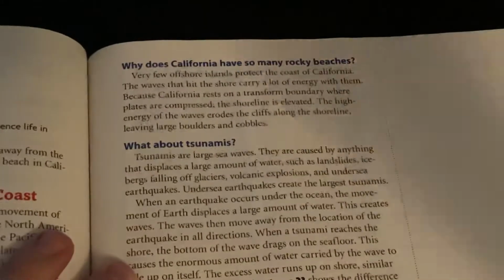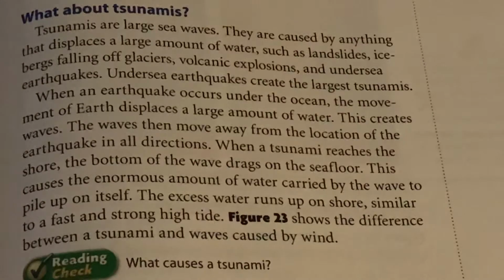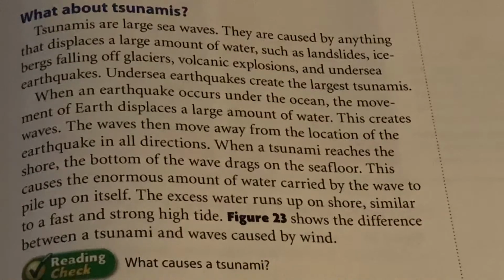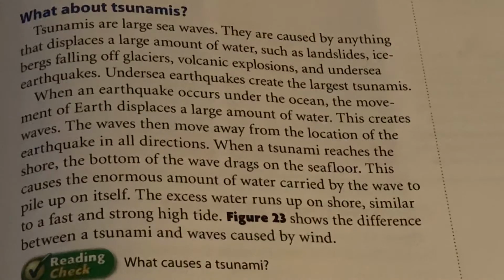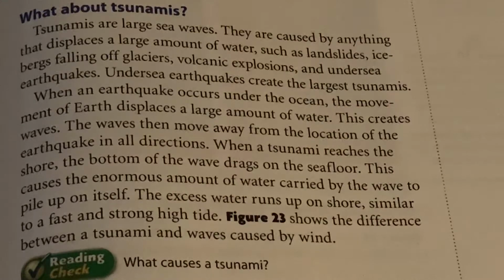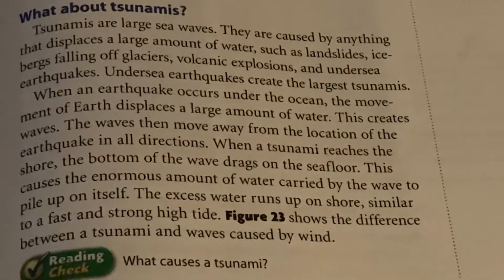Okay, let's go on to the next page here. On this page, it talks about why California has so many rocky beaches. Now there's a Google Doc question on tsunamis. You might want to pause the video here. The question is going to ask, why in California do we not get tsunamis? Usually I would tell you the answer, but I'm going to let you pause the video. The answer's in here somewhere.